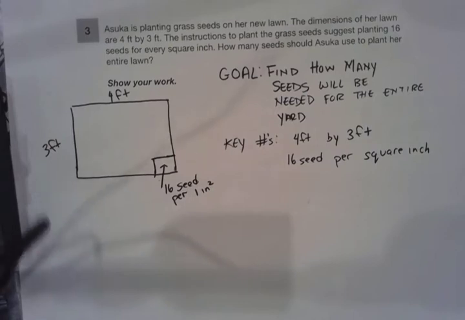So now let's go over number 3, which was on our exit ticket. Asuka is planting grass seeds on her new lawn. The dimensions of her lawn are 4 feet by 3 feet. The instructions to plant the grass seeds suggest planting 16 seeds for every square inch. How many seeds should Asuka use to plant her entire lawn?